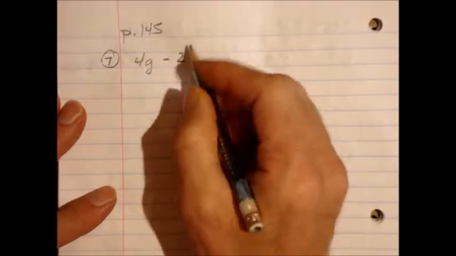Alright, from page 145, everybody go ahead and do number 7. That problem is 4g minus 2 equals negative 6. All right, go ahead and solve that for g. Pause your video now, and we'll come back in just a second to look at Eli's work. All right, folks, here's Elijah's work. He claims the answer is negative 1. I'm going to check. 4 times negative 1 is negative 4. Negative 4 minus 2 is negative 6.